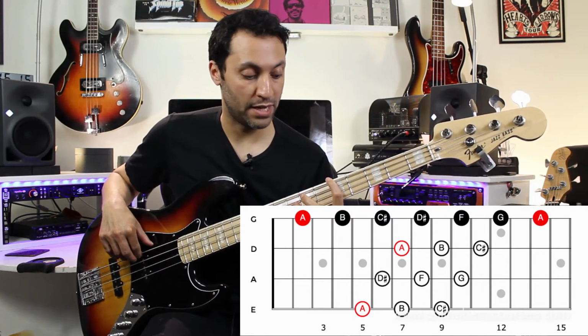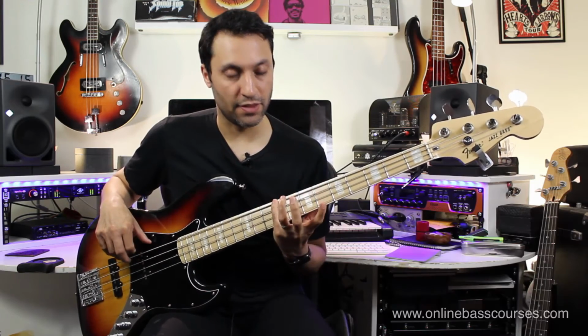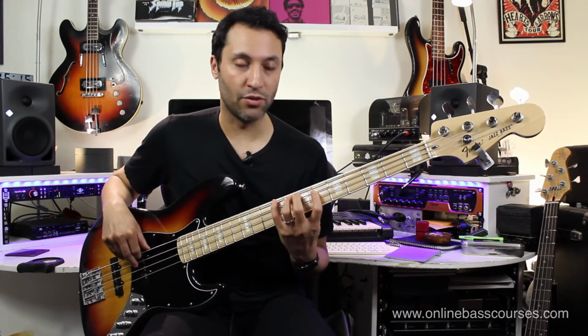You've got that whole tone pattern, that's everywhere. Fret 5 to 7 to 9. And then when you get to that note, a tone crossing a string.